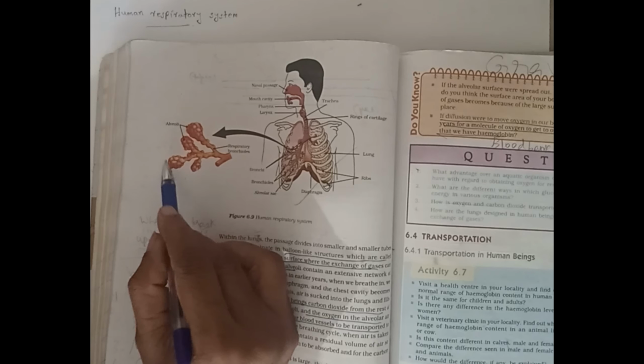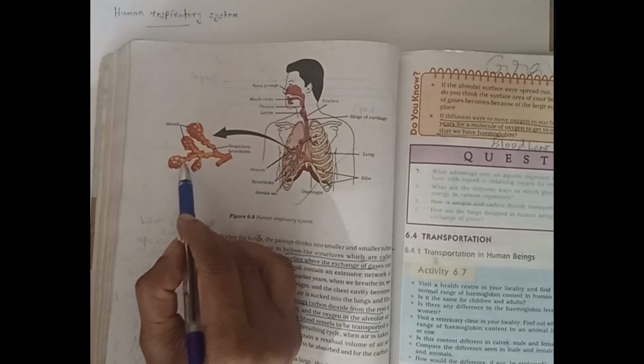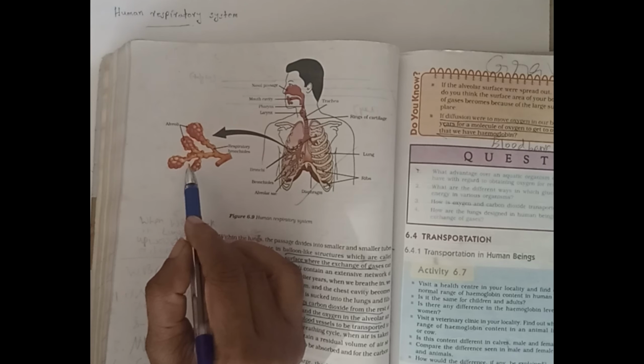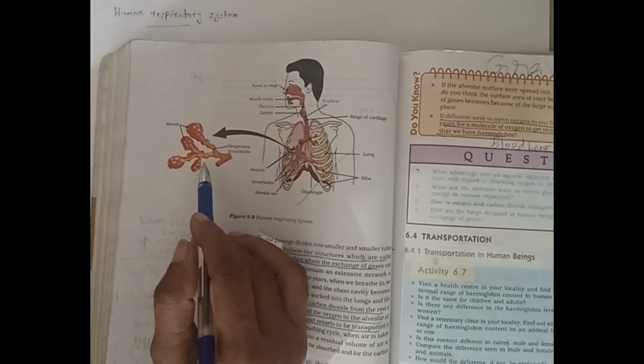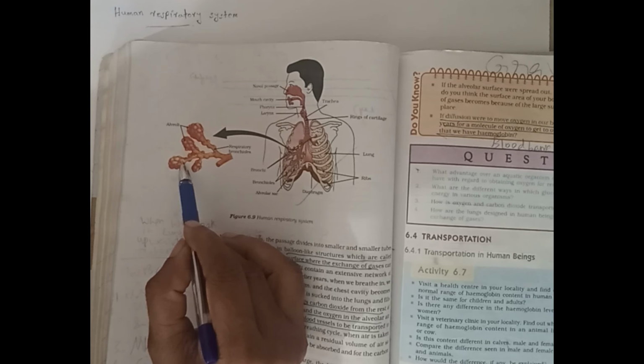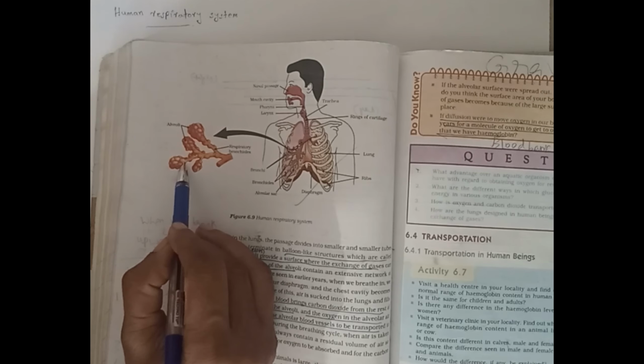The gaseous exchange takes place at the alveolar surface area. The blood capillaries are formed by thin, unicellular squamous epithelium, so the oxygen is transferred into blood and carbon dioxide into the alveolar space.